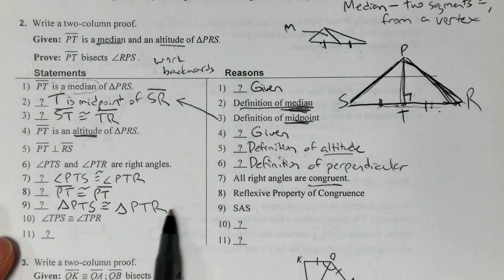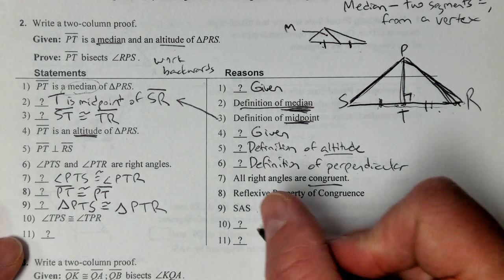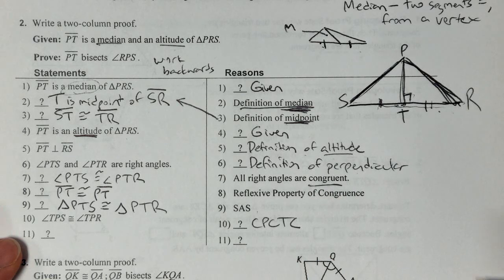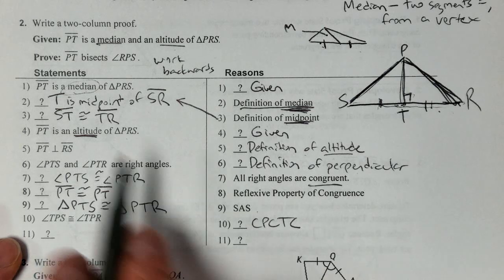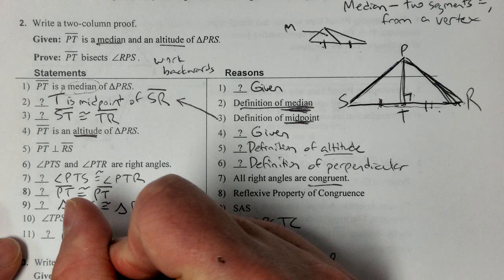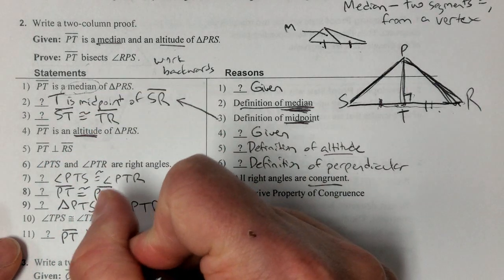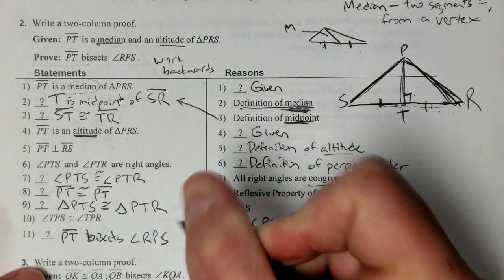Now that we know the triangles are congruent, we can put that these angles are congruent from CPCTC. Corresponding parts of congruent triangles are congruent. And then we end up with our proof statement, PT bisects angle RPS.